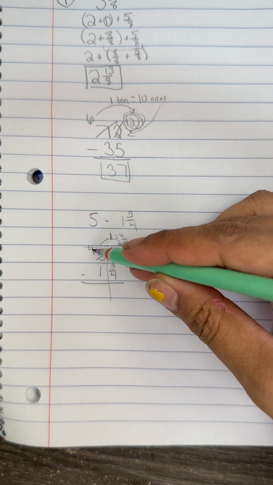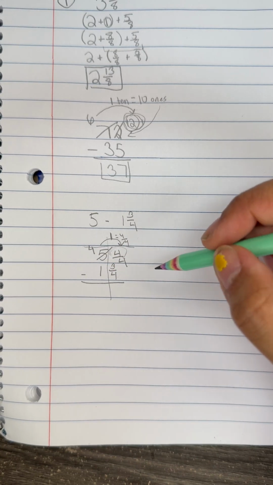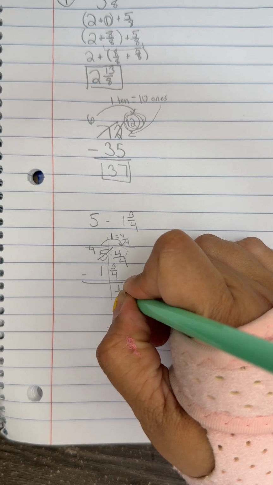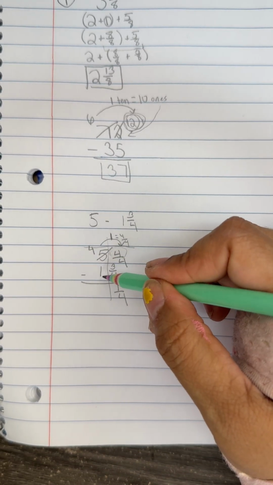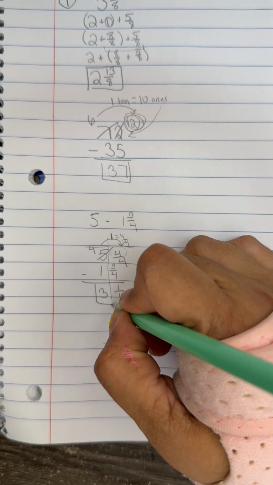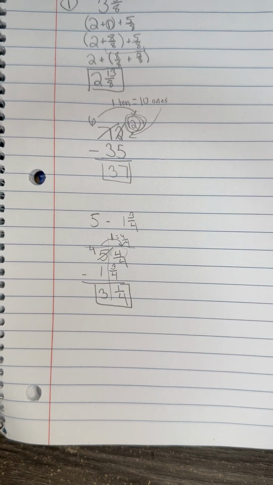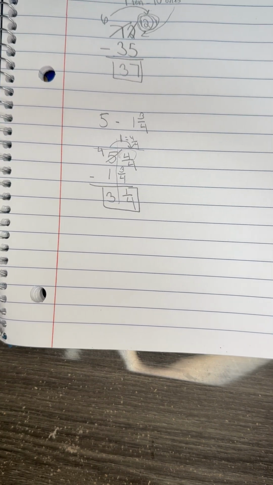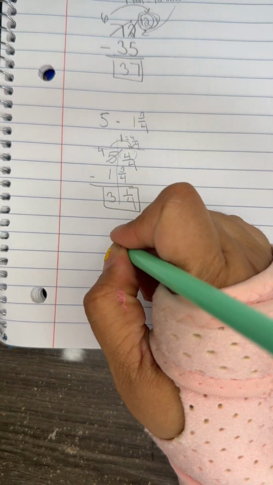So now this is 4 and 4/4 minus 1 and 3/4. Now I can do 4/4 minus 3/4 and get 1/4. And I can do 4 minus 1 and get 3. And 3 and 1/4 is my answer. Now let's say it's a fraction. Now you have both mixed numbers.